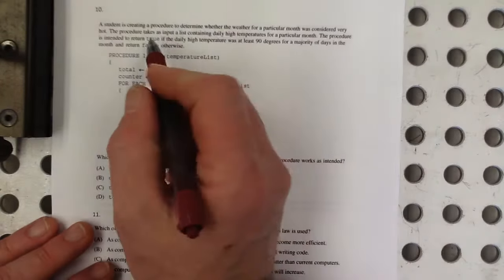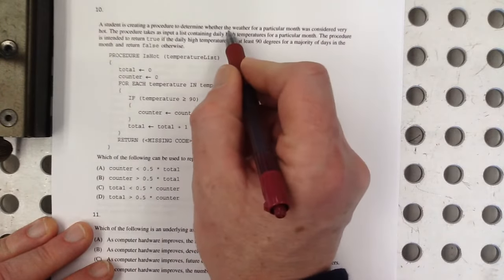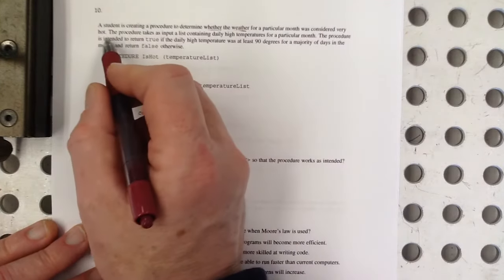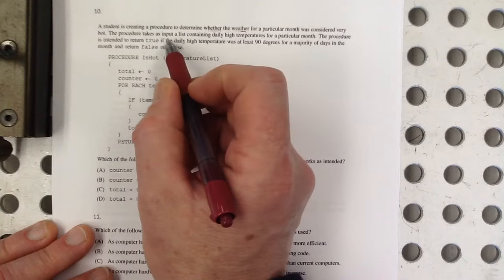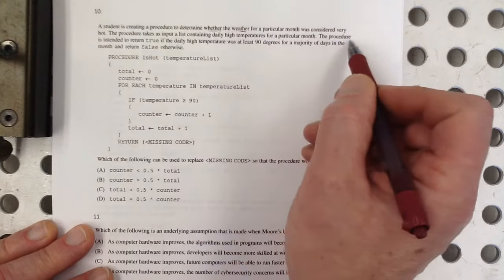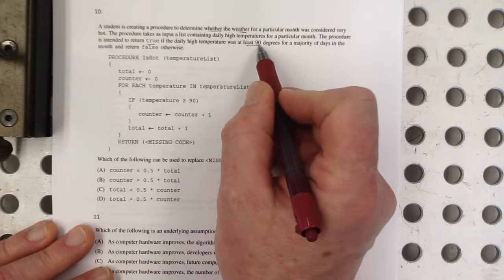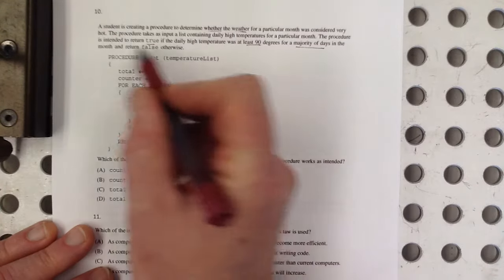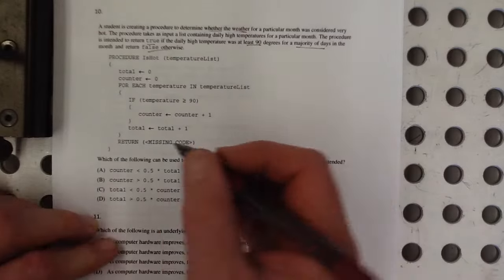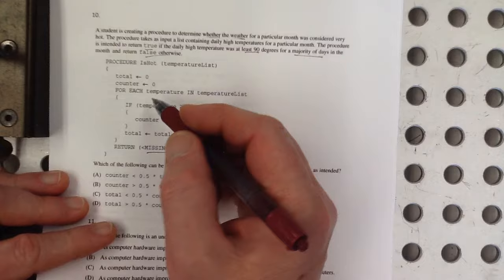Number 10, students creating a procedure to determine whether the weather, haha, it's kind of funny, for a particular month was considered very hot. The procedure takes as input a list containing daily high temperatures for a particular month. The procedure is intended to return true if the daily high temperature was at least 90 for a majority of days in the month, and then false otherwise. All right. This is one of these missing code problems. So let's see what it's doing here.